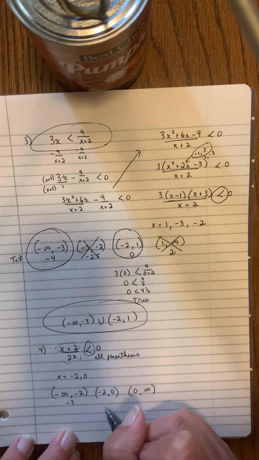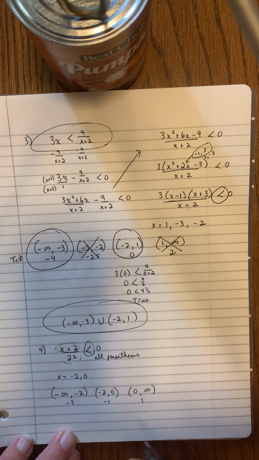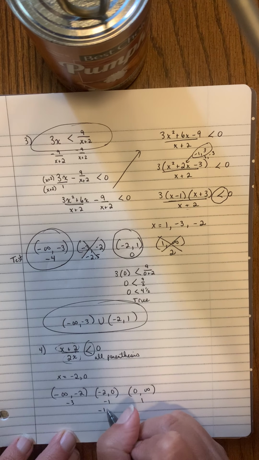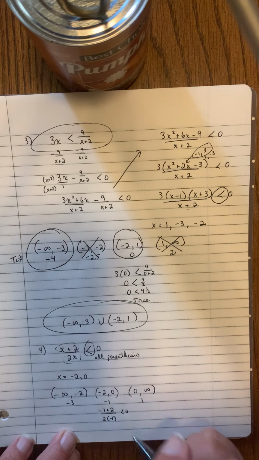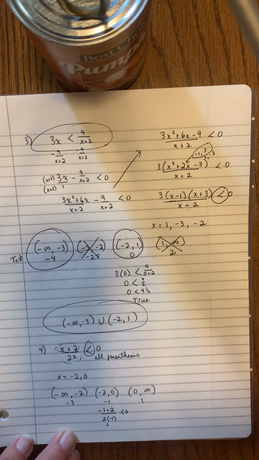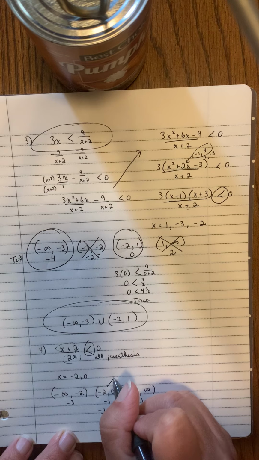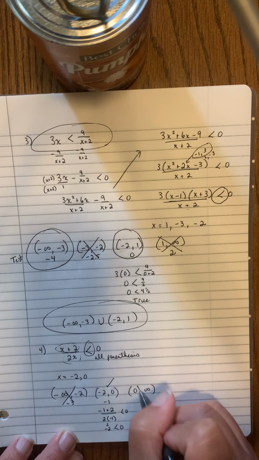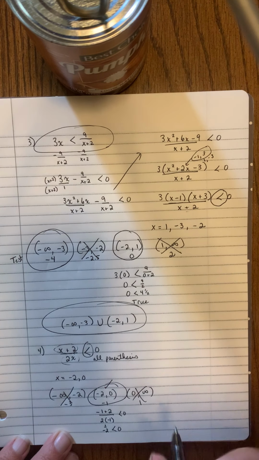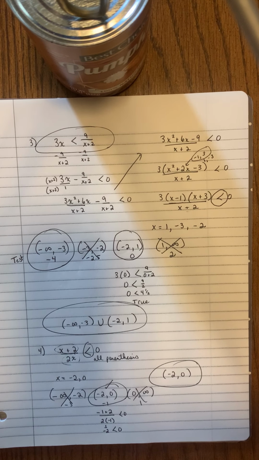And we'll test negative 3, negative 1, and 1. If I put negative 1 in, negative 1 plus 2, 2 times negative 1, is that less than 0? It gives you positive 1 over negative 2. That is less than 0. So these two are out, and this one works. So your answer is negative 2 to 0.